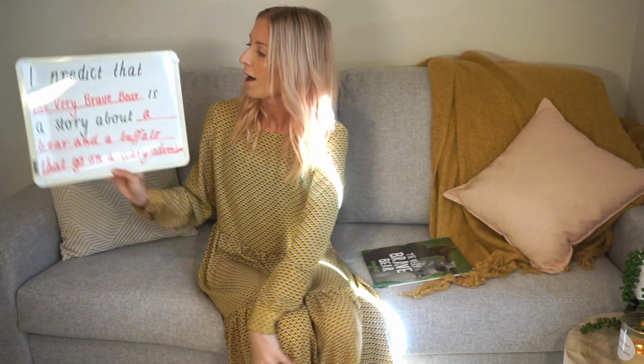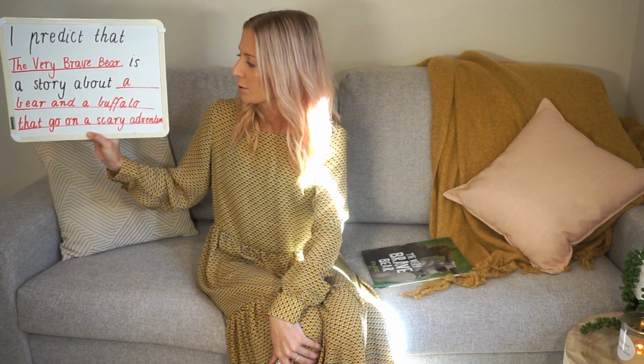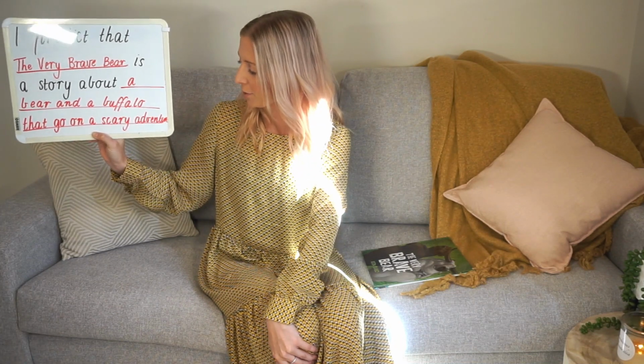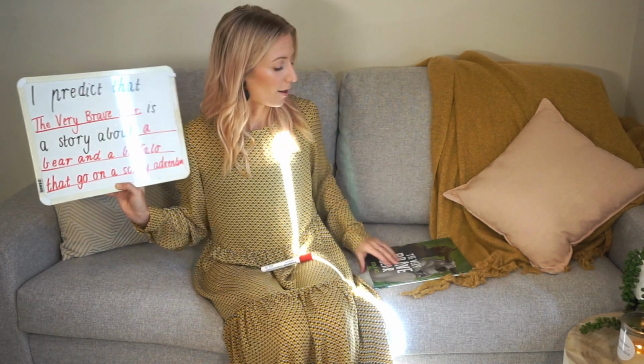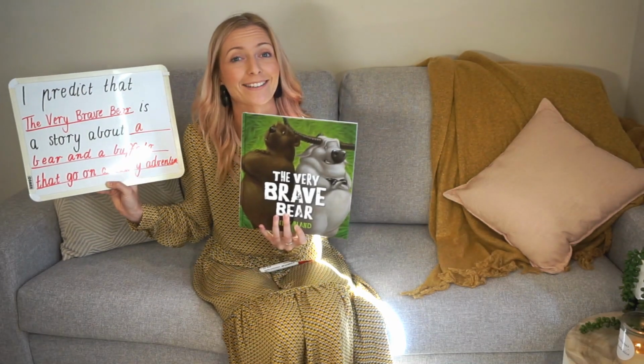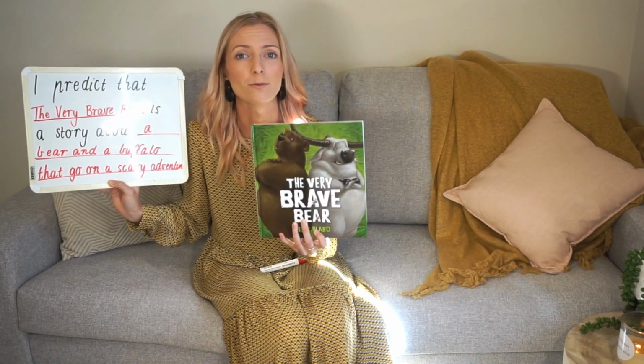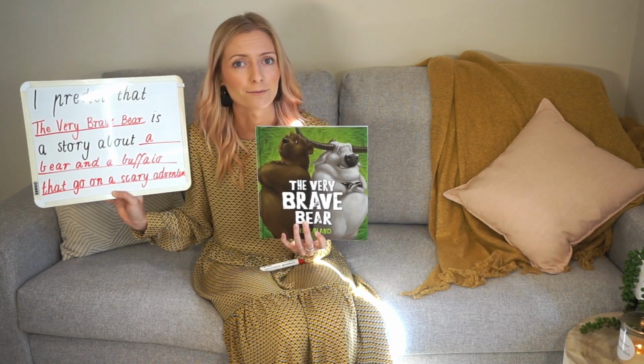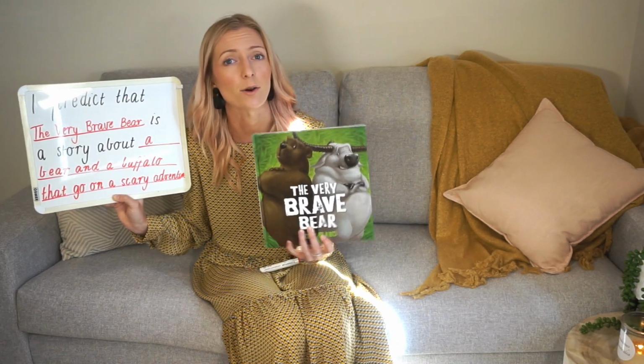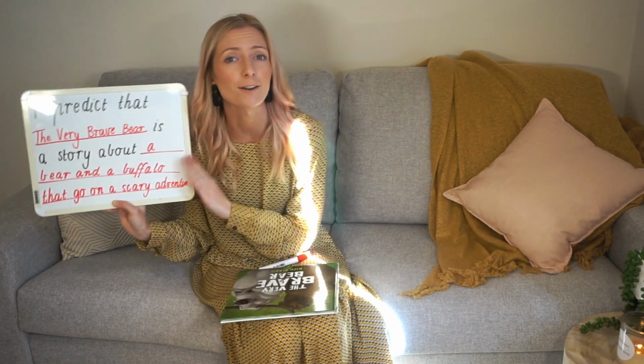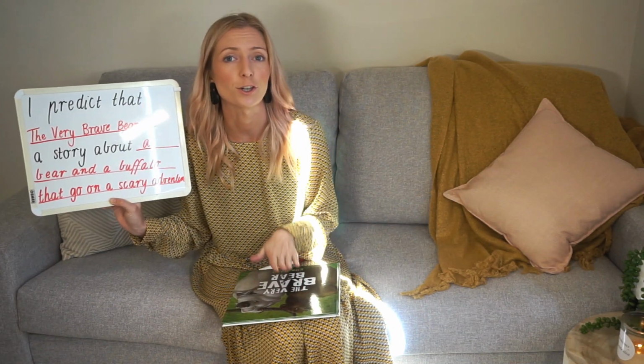Alright, so now I've finished the second part of my prediction, so let's have a read. I predict that The Very Brave Bear is a story about a bear and a buffalo that go on a scary adventure. Now the reason why I have said a scary adventure is because, looking back at the title, it is The Very Brave Bear. Well, when are the times that you're brave? It's often when you are scared. So I have said they're going to go on a scary adventure because they will need to show somehow that they are brave.